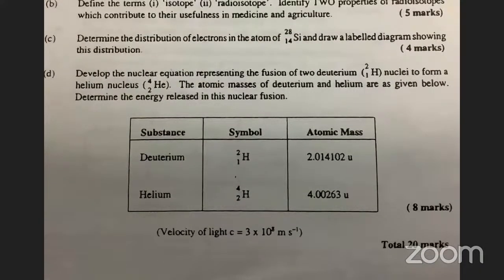Determine the distribution of electrons and draw a labelled diagram of silicon. I'll show you this one already. How many electrons does this have? Read it and see, and tell me what we answered already.